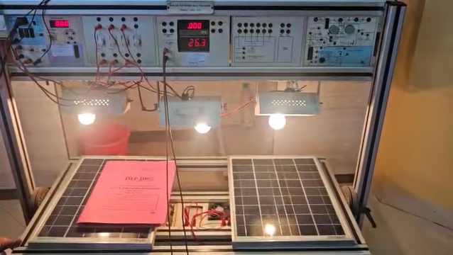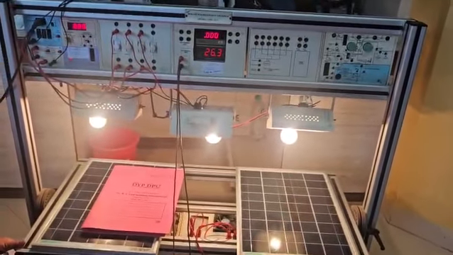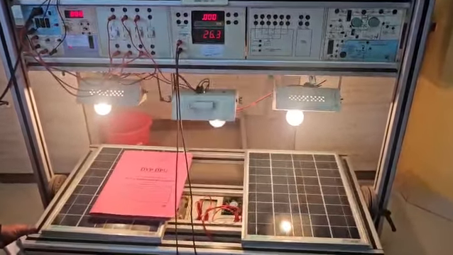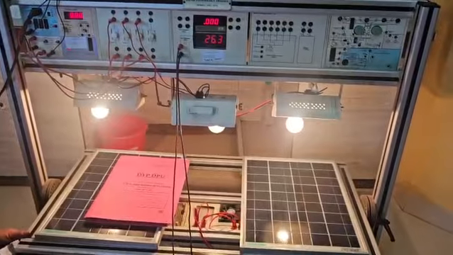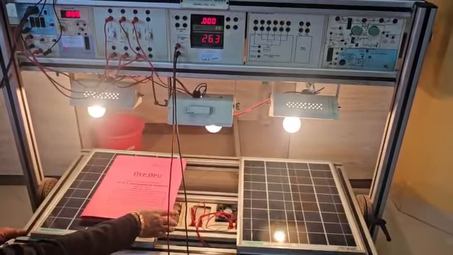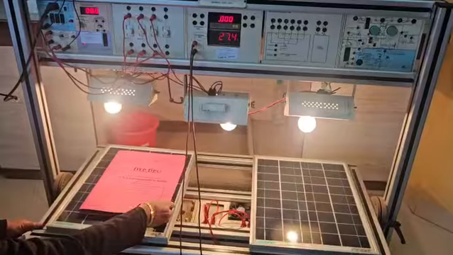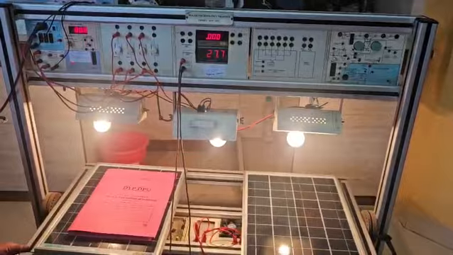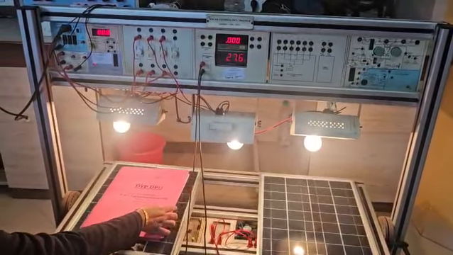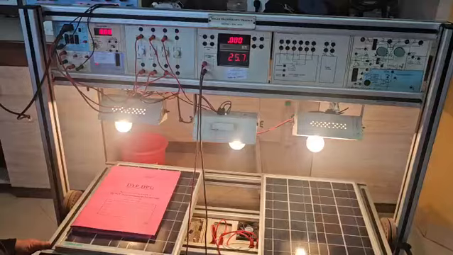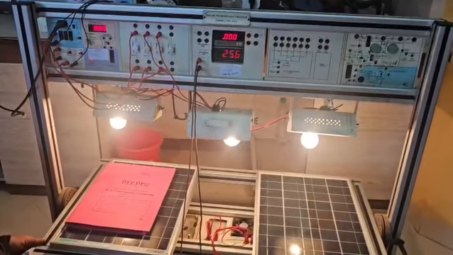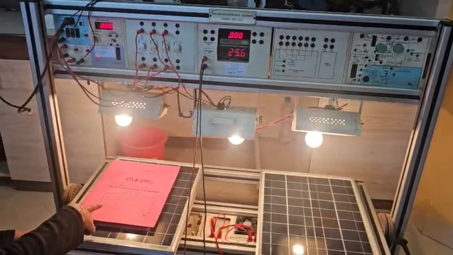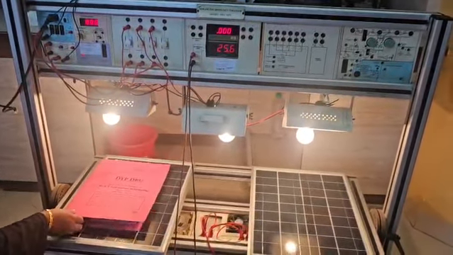Shade 3, suppose this much amount of panel is getting covered, the voltage is reduced because the corresponding cells will not contribute in power generation. So reading is 26.3. Next reading, it is 27.7. Next reading, it is 25.6. Because see, whichever cells are beneath the shaded part will not contribute in power generation.